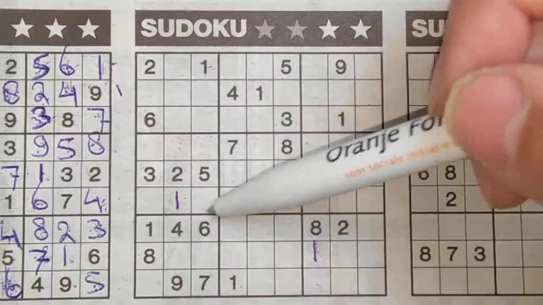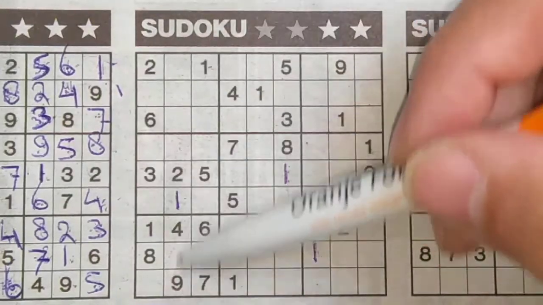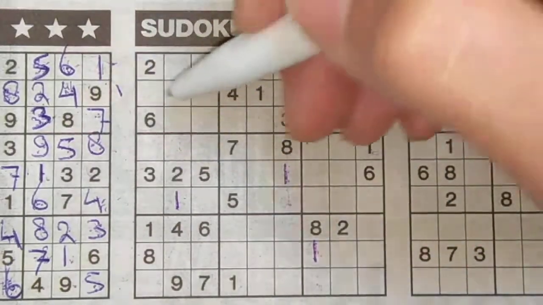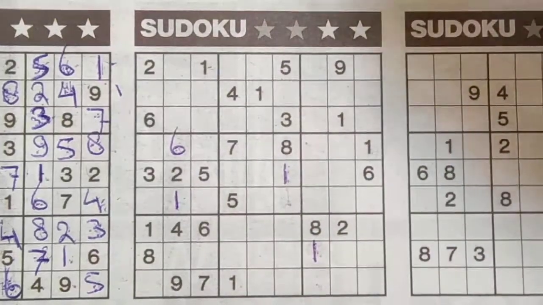A 6 in this column, a 6 in the third column, so in the column between them, the only place for the 6 should be here.